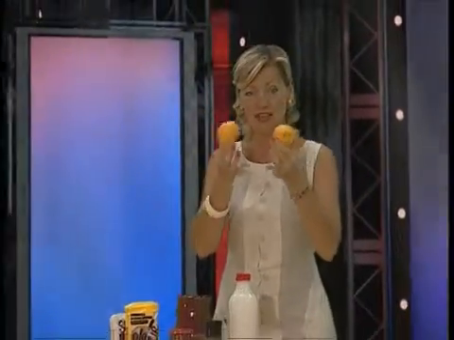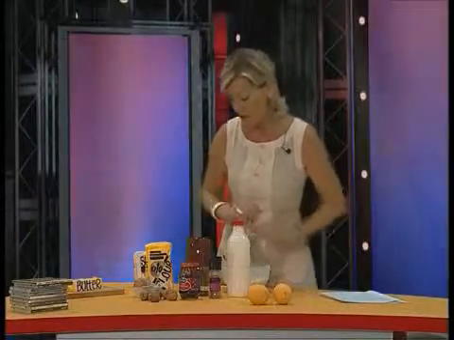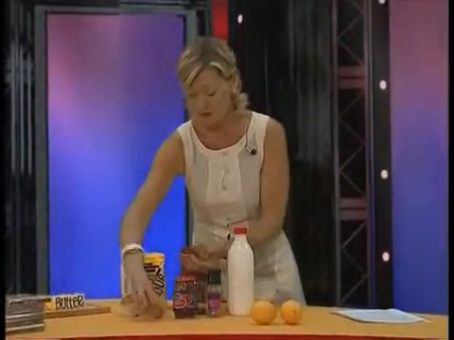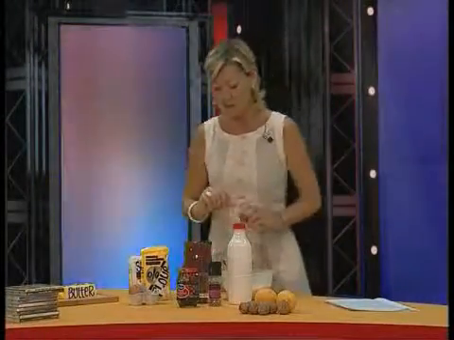Yeah, 1, 2. So these are countable. So there are some lemons. Now, what about these? These are nuts. Can you count these? Yeah, 1, 2, 3, etc. So they are also countable. So we say there are some nuts on the table.